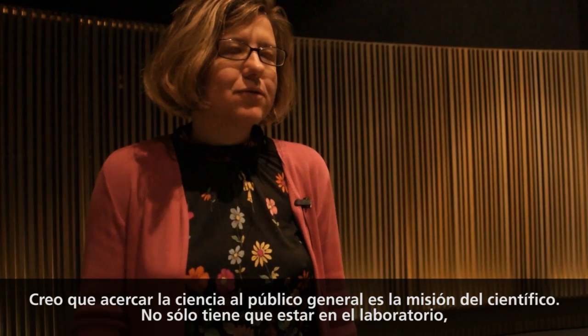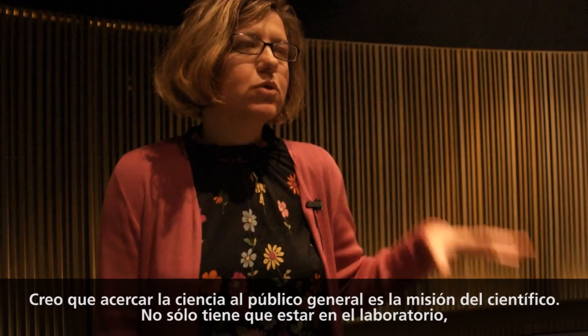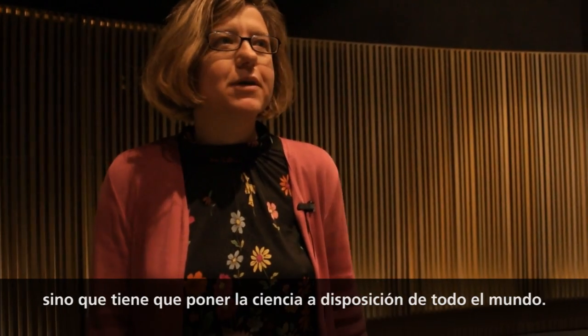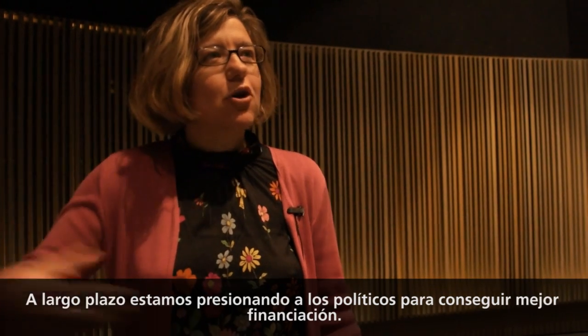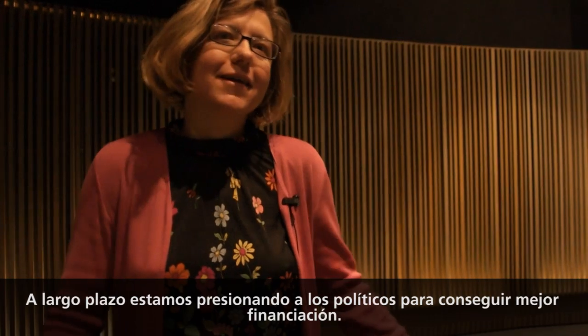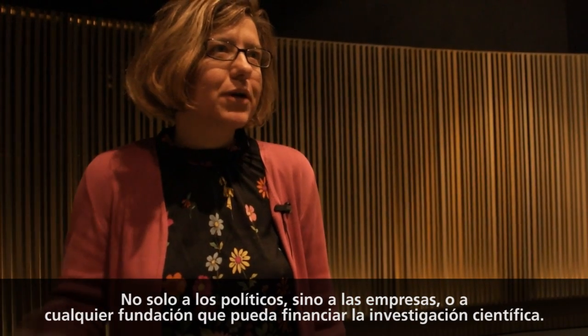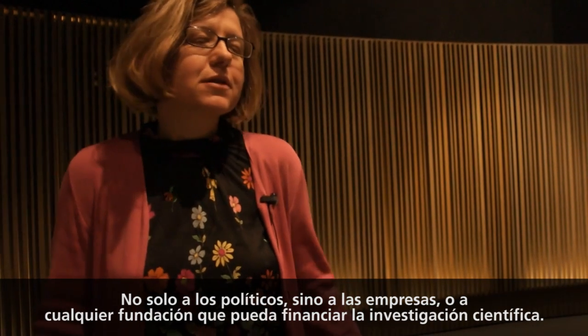I do believe that bringing science to the general public is a mission of a scientist, so we do not have only to stay in the lab, but also to make this available to everybody. This, in the long run, will push politicians to put in more funding, and not only politicians, but also companies and any foundation that can fund science.